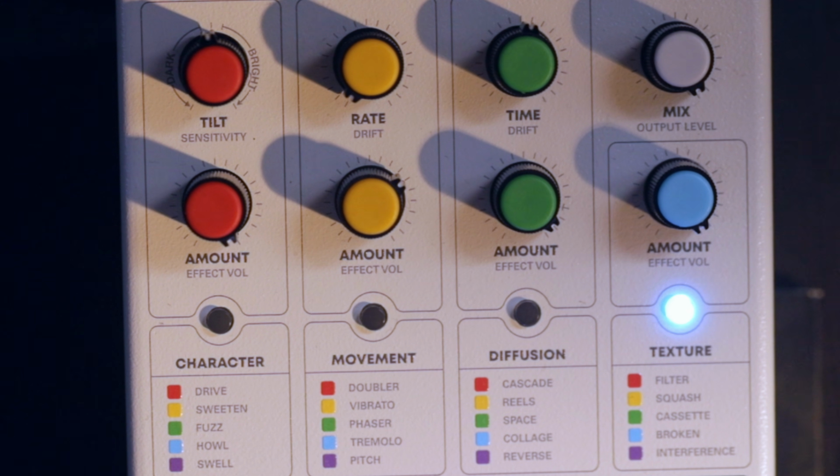So yeah, not too dissimilar to cassette, I would suggest. Same sort of ballpark. Yeah, it does sound like it's broken and it's sort of failing. Interesting sound. And then we're going to go to, I suppose, the most experimental.